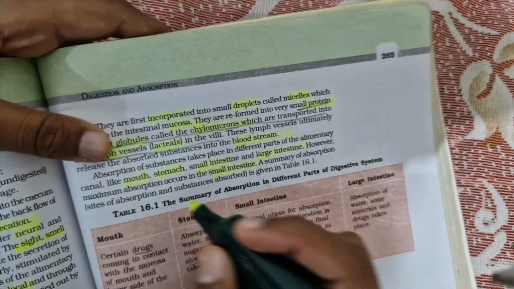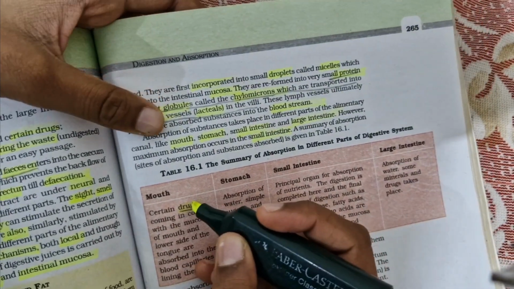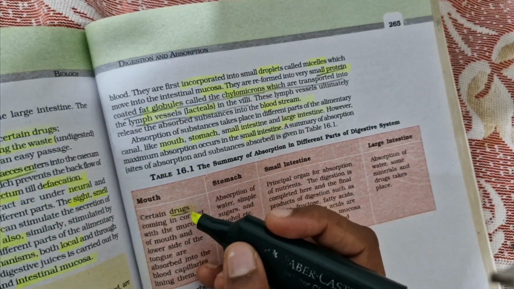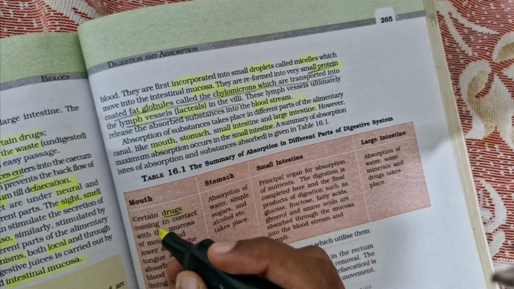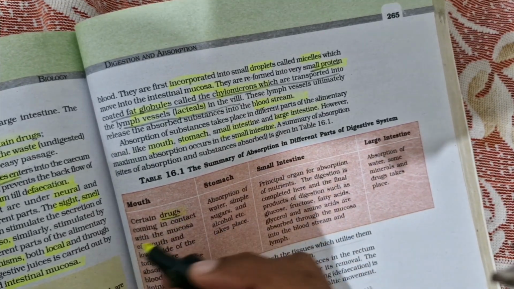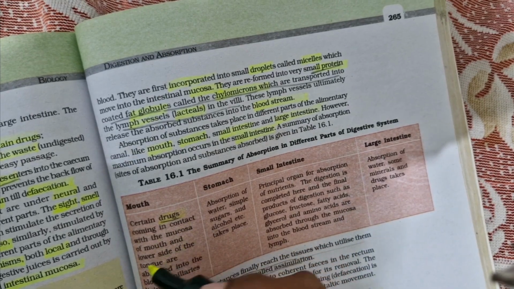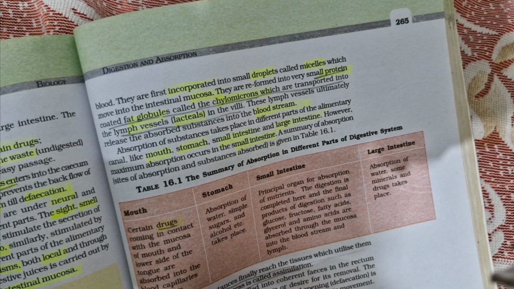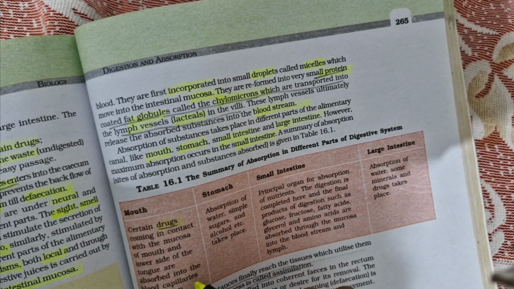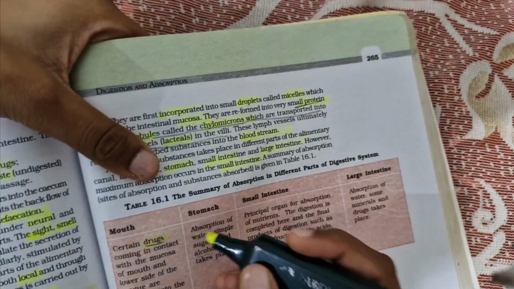The summary of absorption will be given in this table. Mouth: certain drugs, like glycerol trinitrate, a drug for angina pectoris, are absorbed when kept under the tongue. On the lower side of the tongue they are absorbed into the blood capillaries, the deep lingual veins.